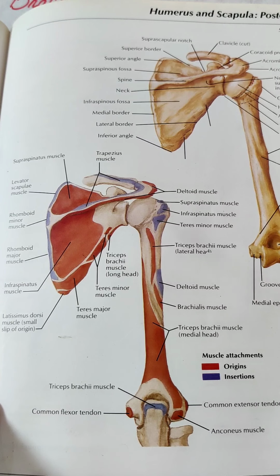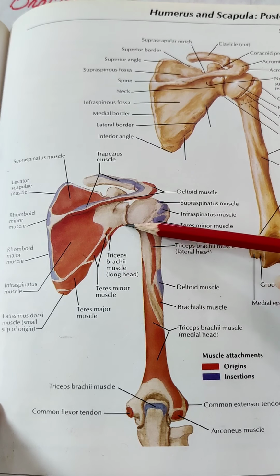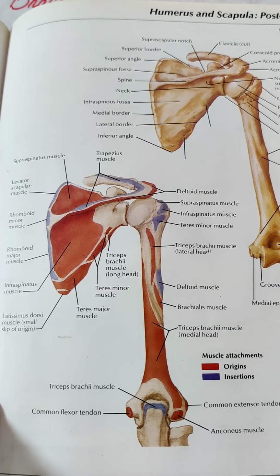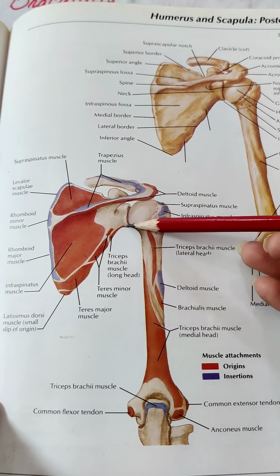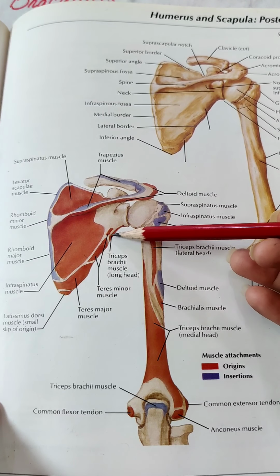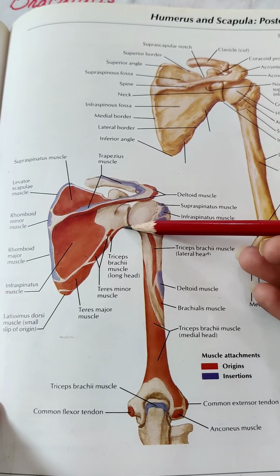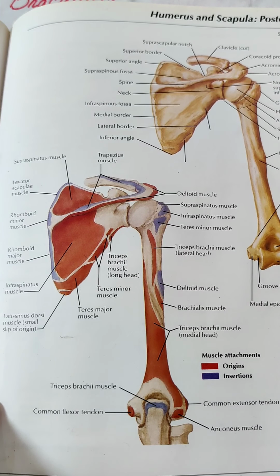So you can see the long head of the Triceps Brachii muscle originates from the infraglenoid tubercle. Okay, so here in red you can see this is the glenoid cavity. So infraglenoid tubercle gives origin to the long head of Triceps Brachii muscle.